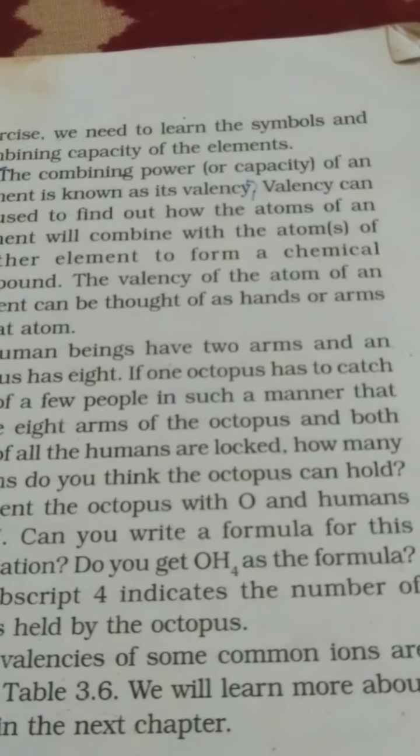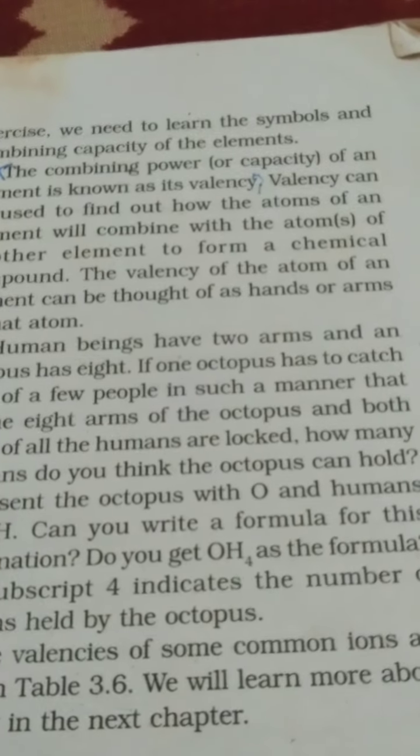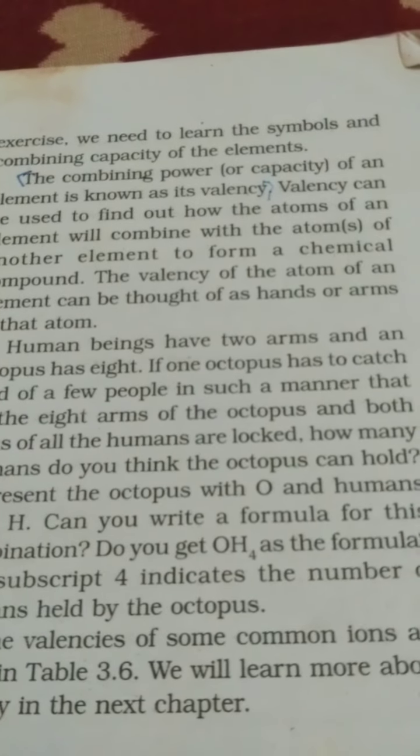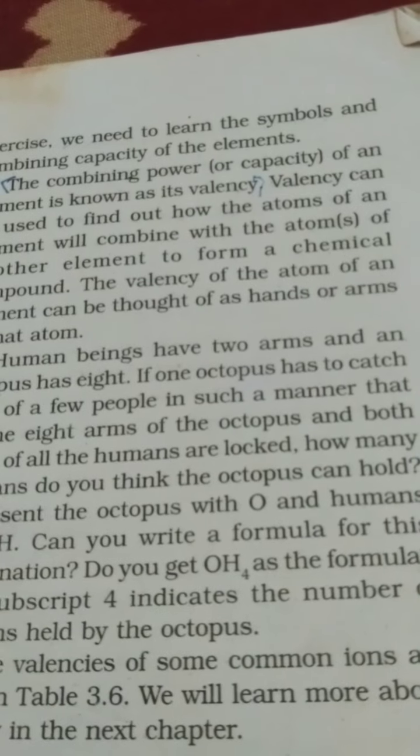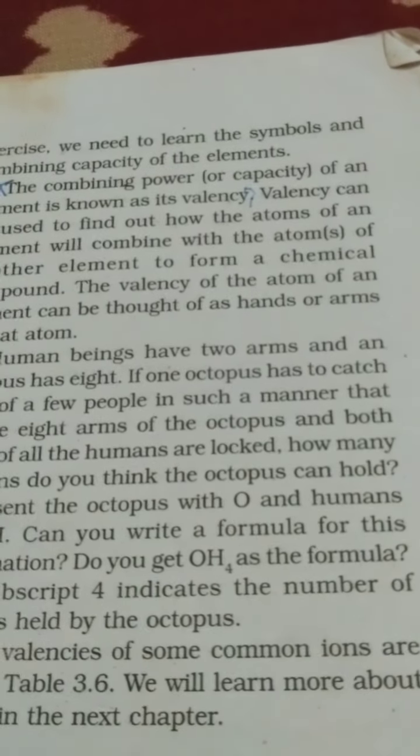These shells are also called K, L, M. I will tell you individually, a class will be taken on valency, but for today's class basic knowledge of valency becomes very important.